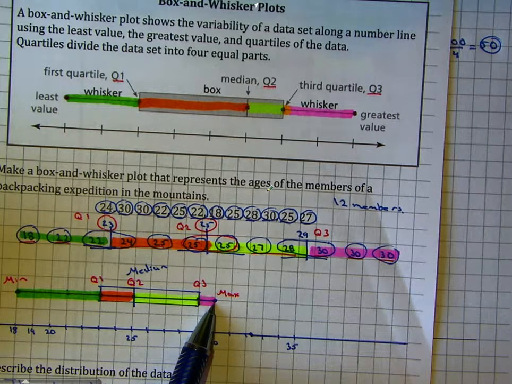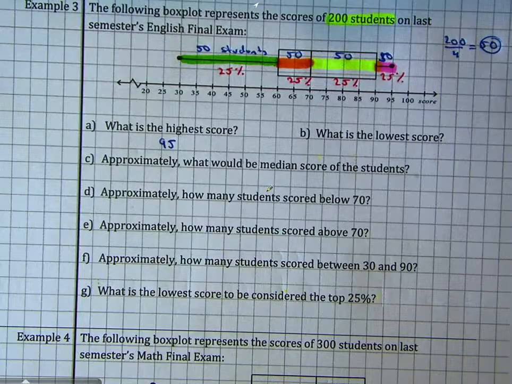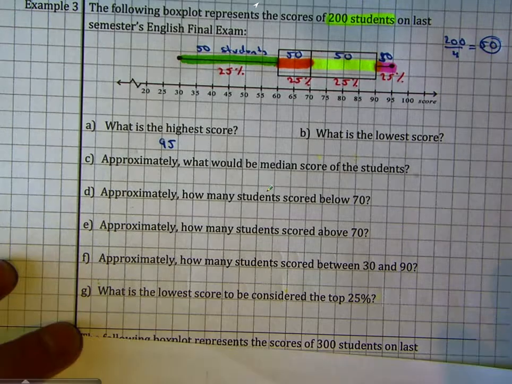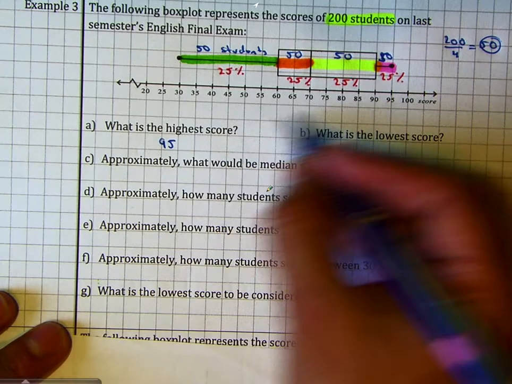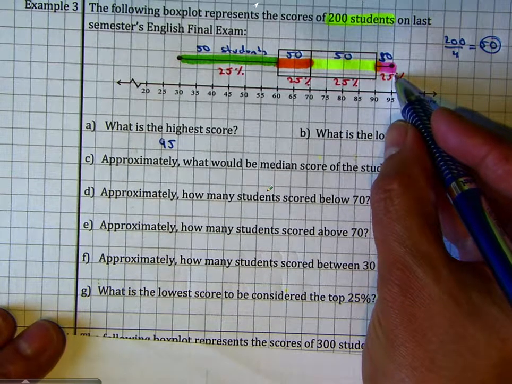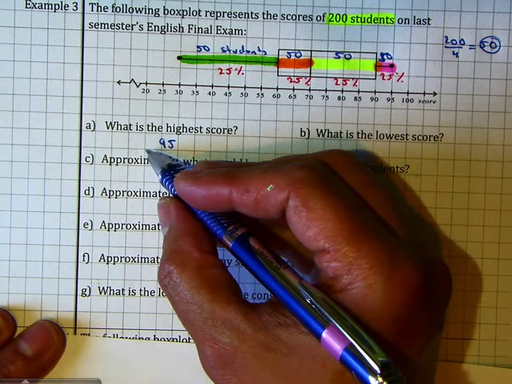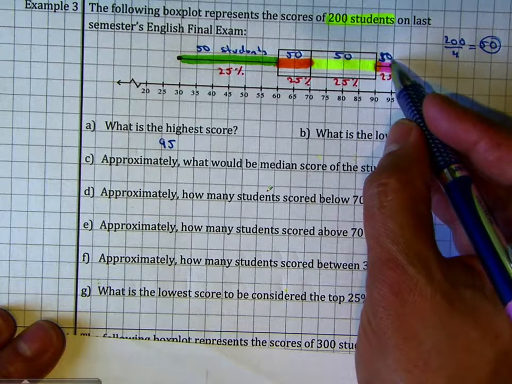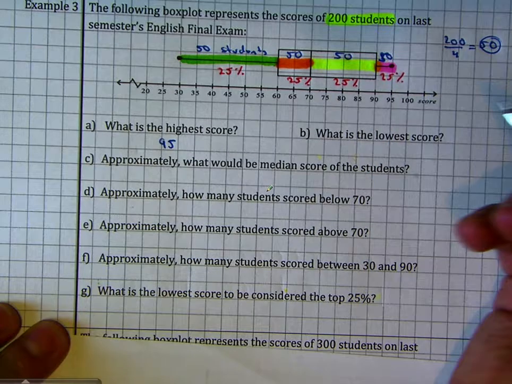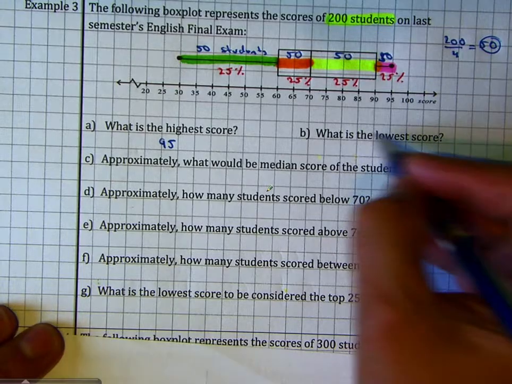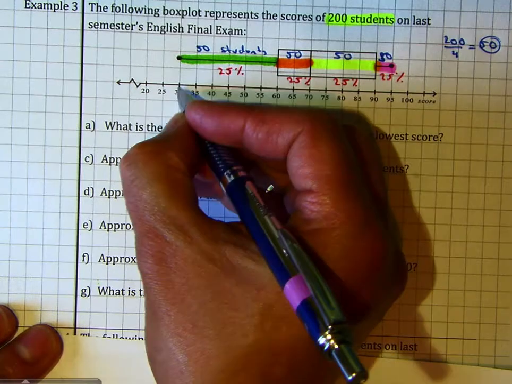So that doesn't mean that there's only one student that scored 95. The high score is 95, but all 50 kids might have scored 95. Possible. What is the lowest score? Lowest score will be 30.